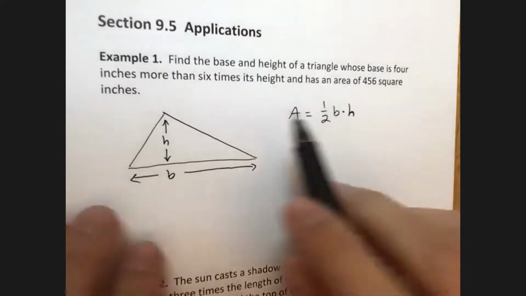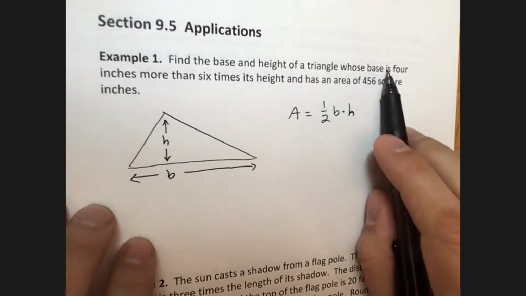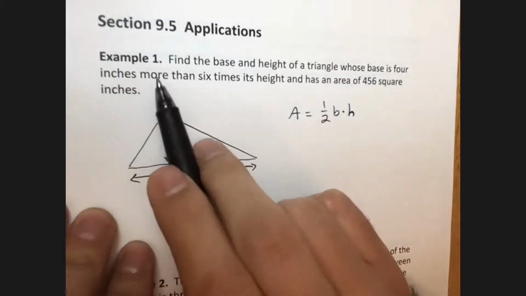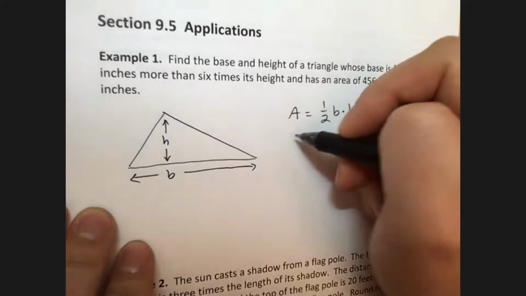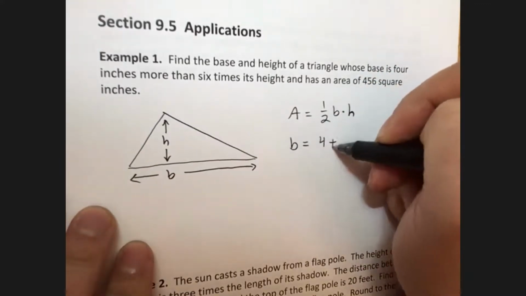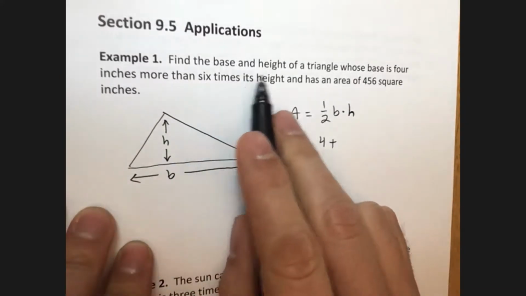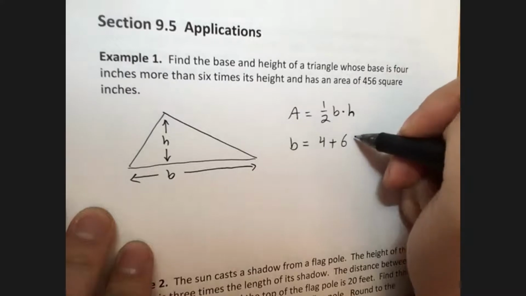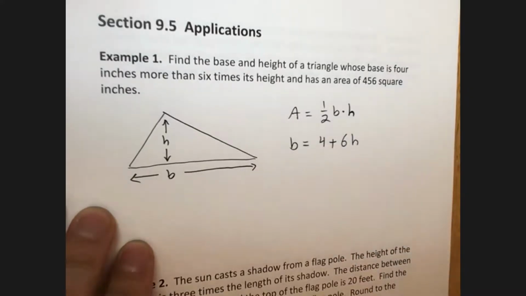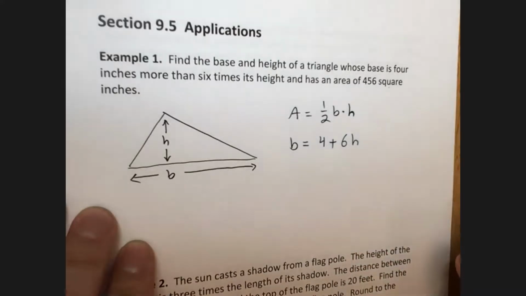So let's look at the problem that we've got. The base is 4 inches more than 6 times the height, so the base is 4 plus 6h. And the area is 465.